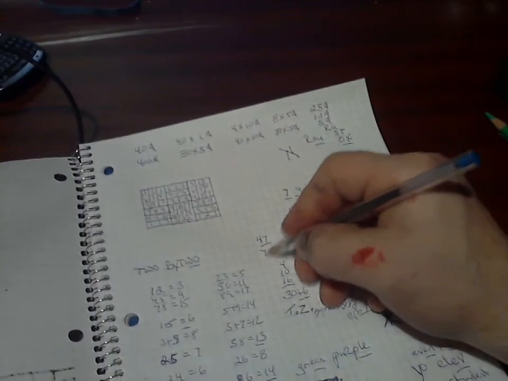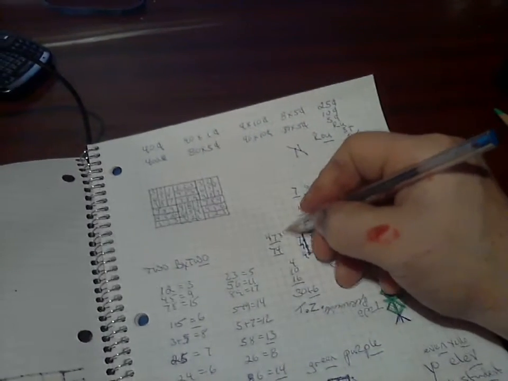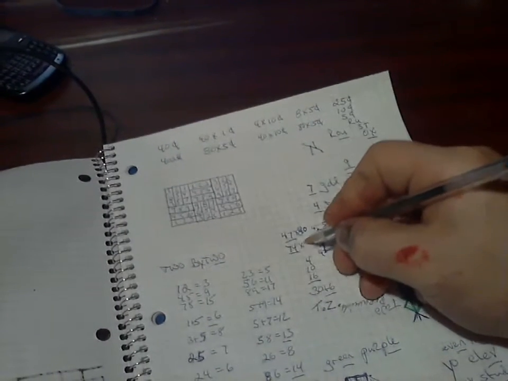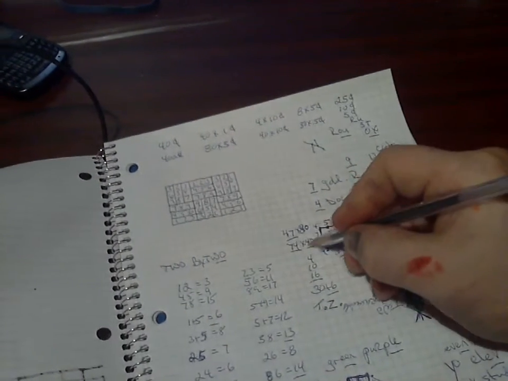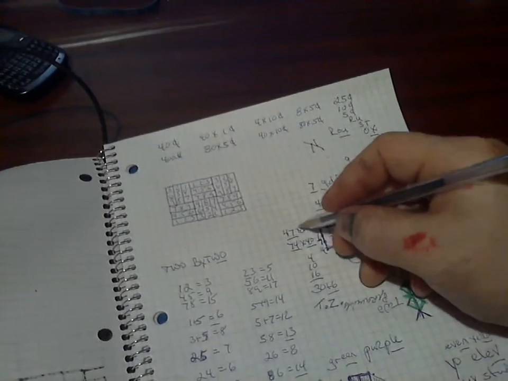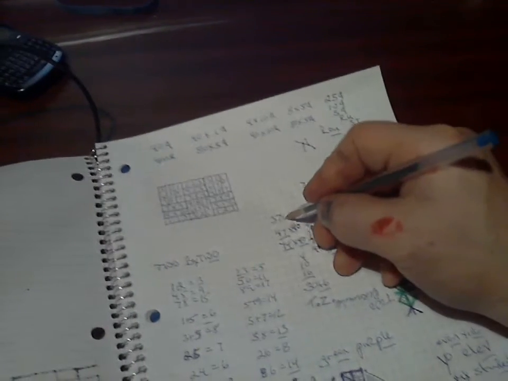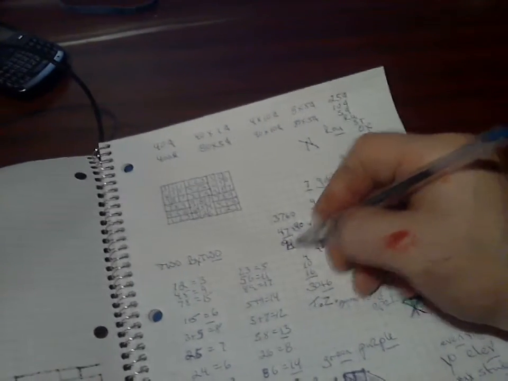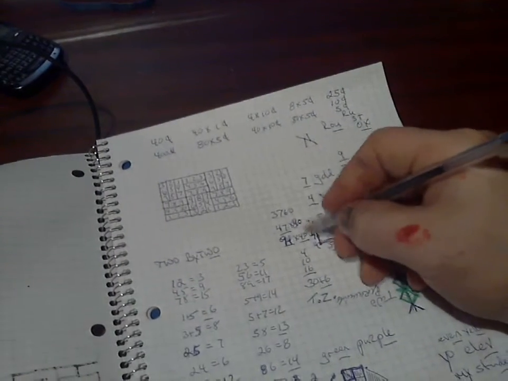47, 74 times 40, times 80 times 40. 40 by 40. 80 times 40 is 3,200. 3,760. 40 times 70, is that the way it is? Excuse me, double this. It's 94. 40, double this. Half this, double this.